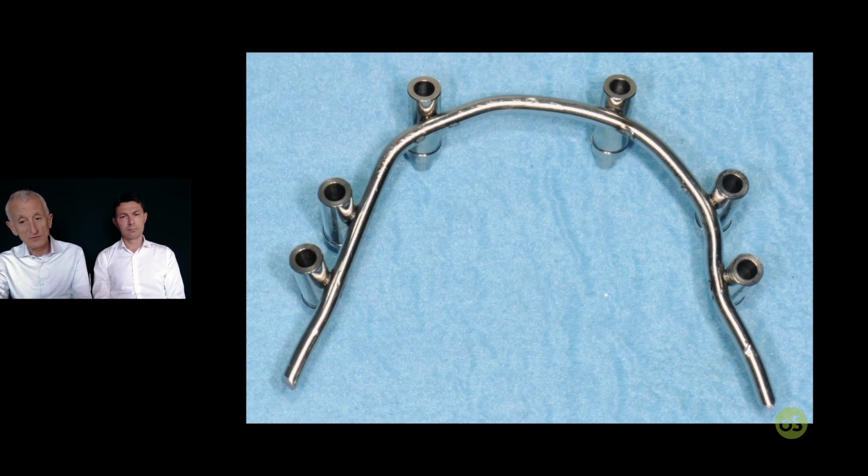Now, remove the framework and hand it to your lab technician, who I suggest is chairside with you. A lab technician loves to stay in their labs, but sometimes we need to extract them and summon them in the office, because I think it's much easier and the final result is better.